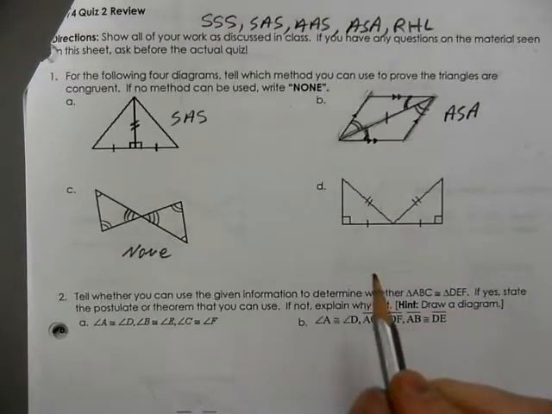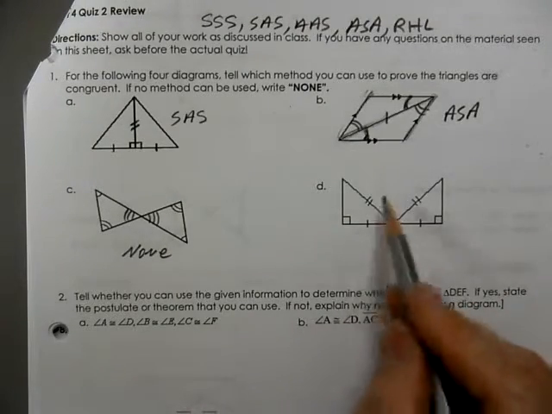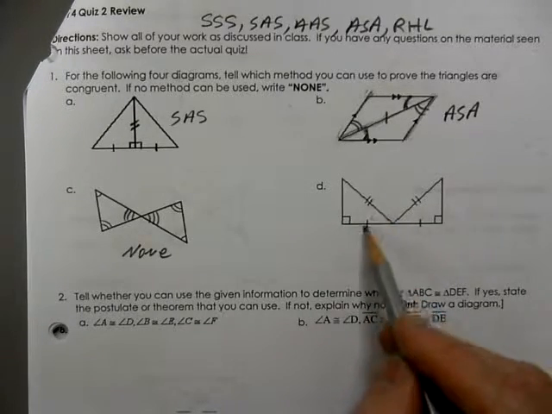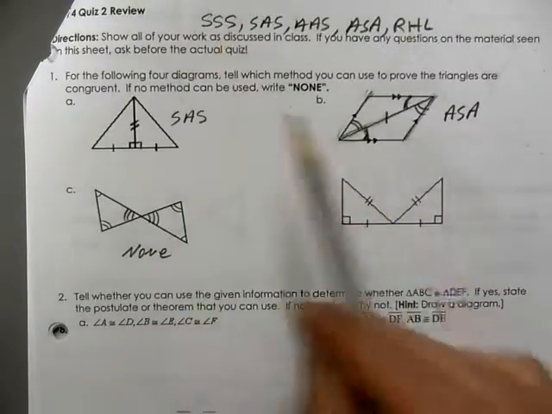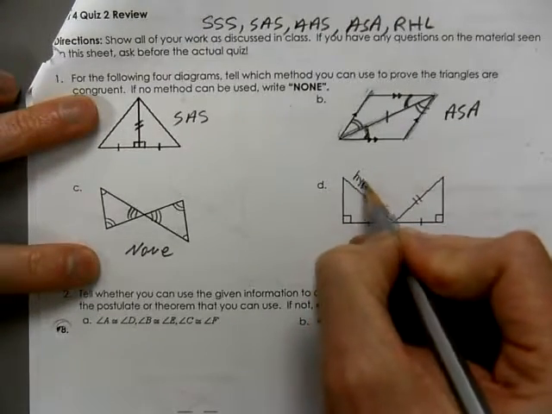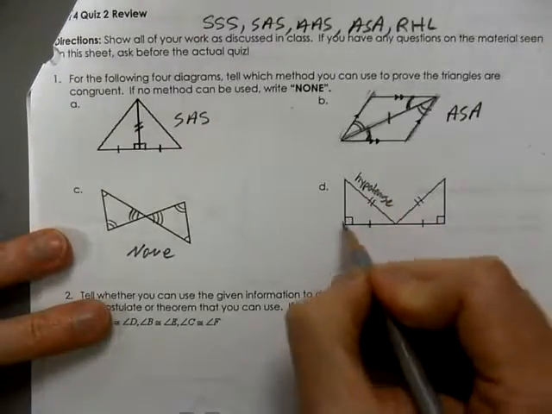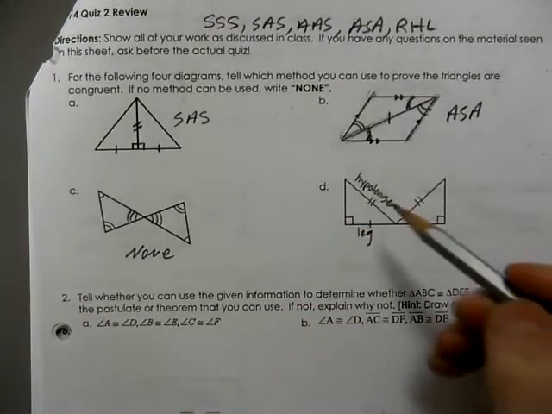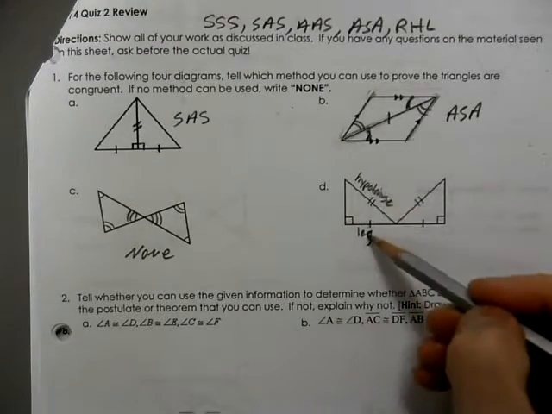How about this one? We have a pair of angles the same. We have two sides the same. So it's starting to look like this is side-side-angle, two S's and the non-included angle. But that's not one of our options. But if you look closely, this is a right angle. So the side opposite that is called the hypotenuse. And the sides that are perpendicular to each other would each be called a leg. So we have RHL, right triangle, hypotenuse leg.